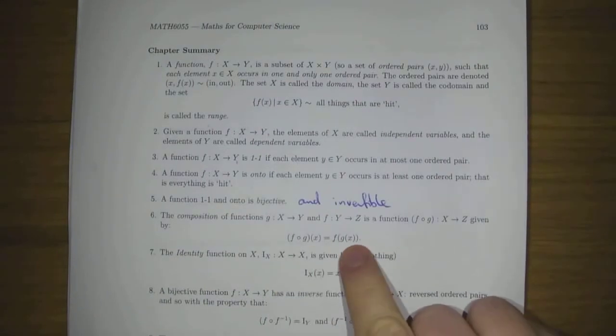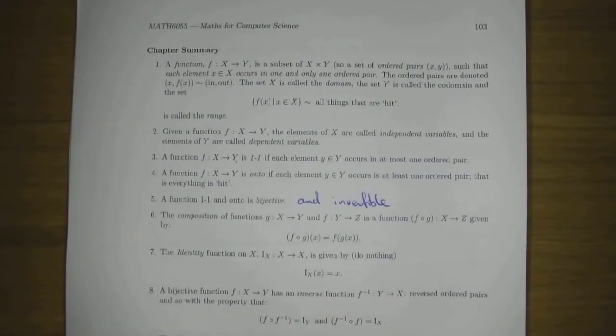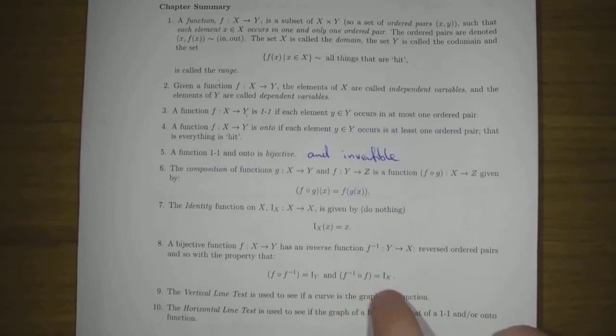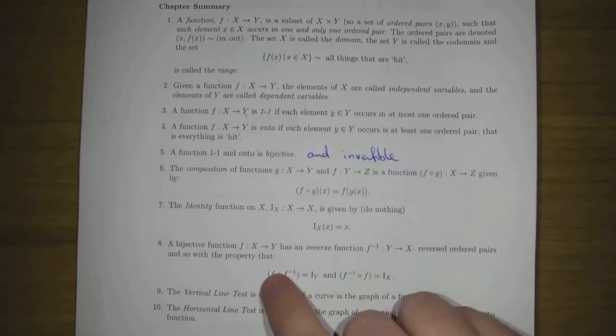Composition of functions is this thing. The identity is the do-nothing function. A bijective function has an inverse, and the inverse will undo the function. So if you do the function, then the inverse, you get the identity, which is doing nothing, and it works the other way around as well.